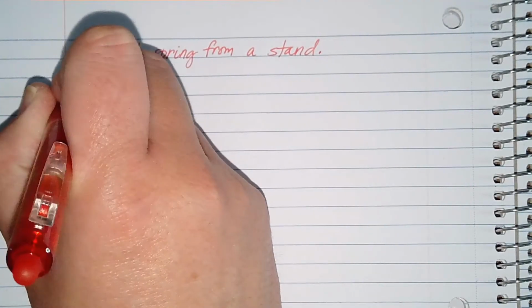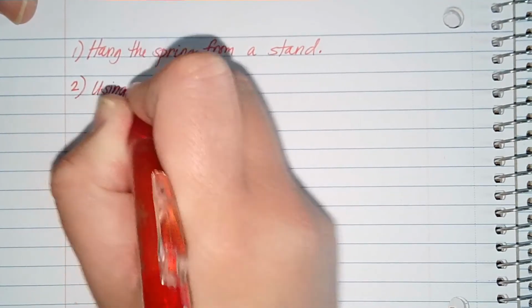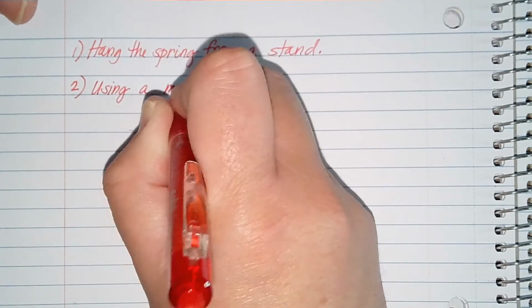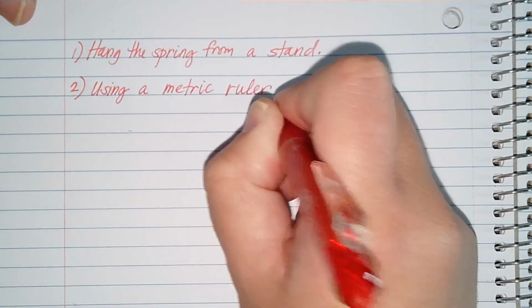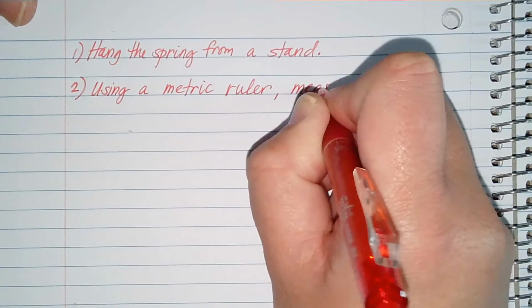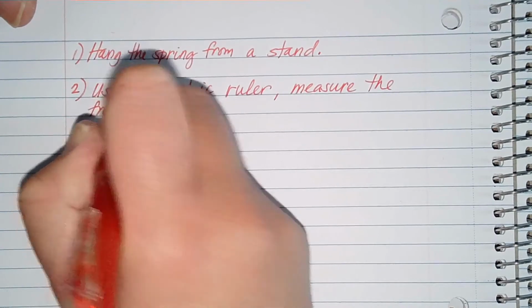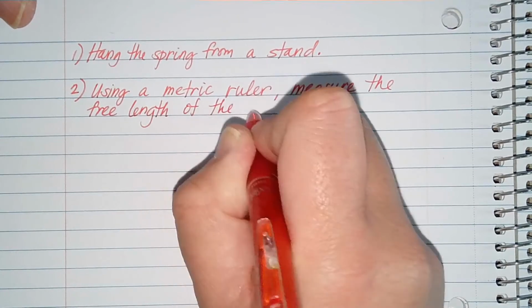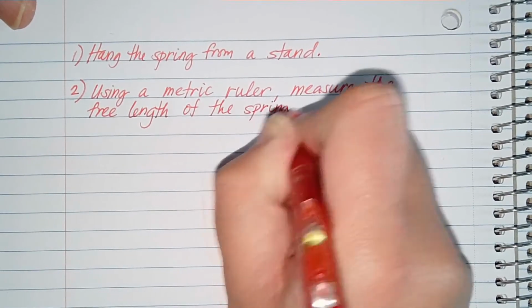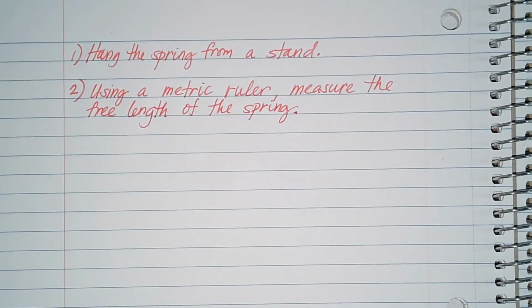Step number 2. The procedure is using a metric ruler, measure the free length of the spring. Now let's get back to the demonstration.